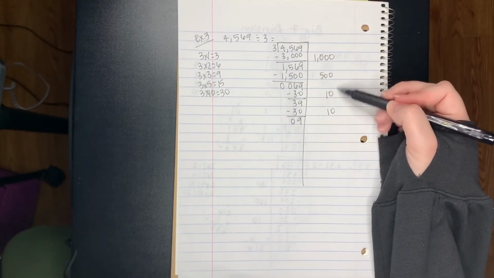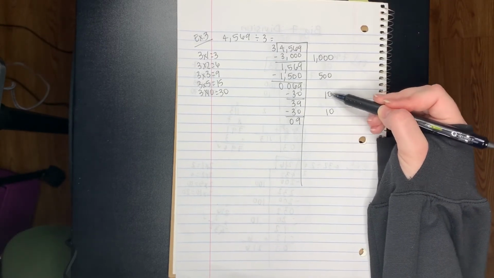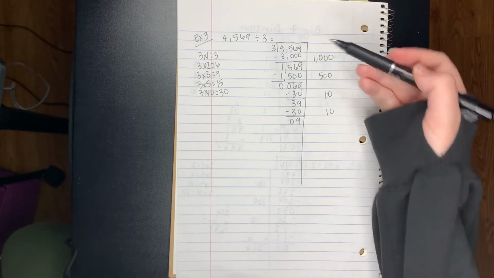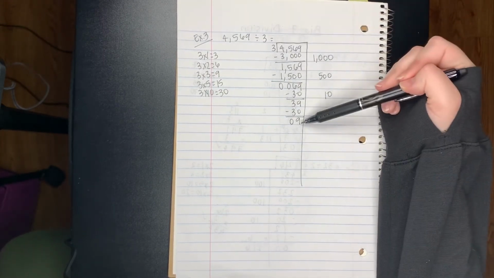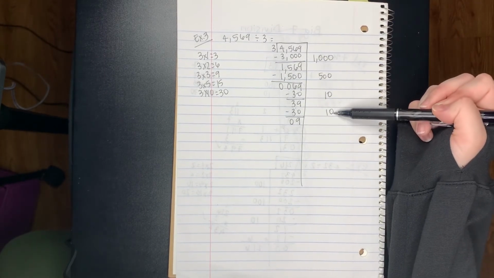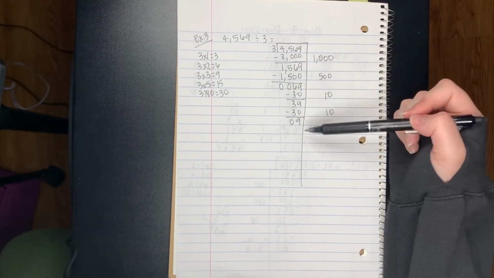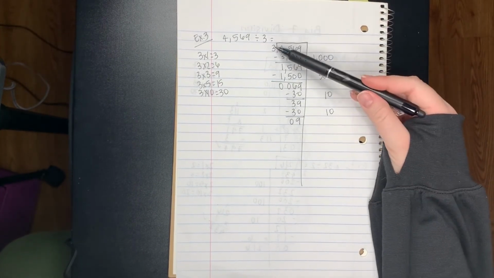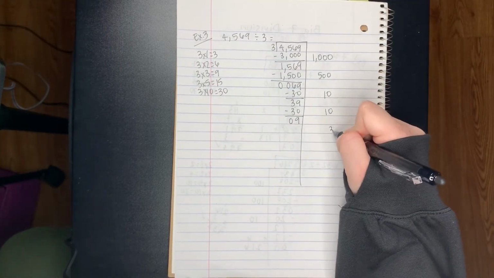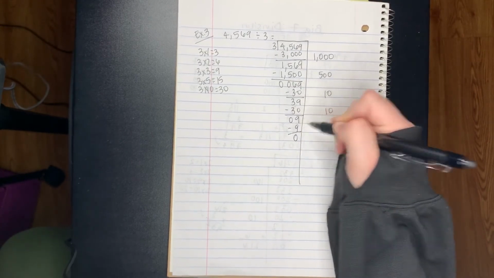We also could have done it by 20. So instead of doing 2 10s, we could have just done 20 right here, and it would have been 69 minus 60. So now, 3 times what gets us closest to 9 without going over? We can't multiply it by 10 again, but we can multiply it by 1. But we know using our multiples, 3 times 3 gets us 9. So we're going to use 3. So 3 times 3 gives us 9. So 9 minus 9 is 0.